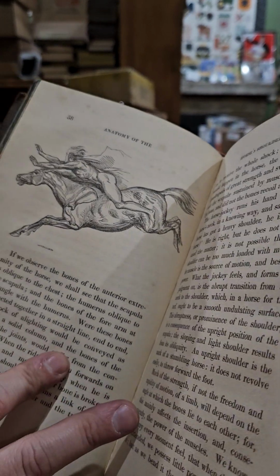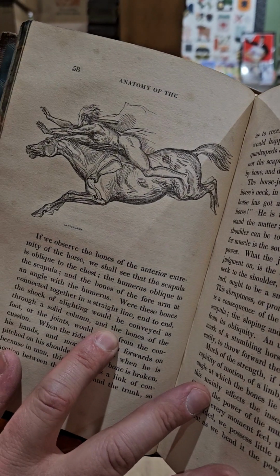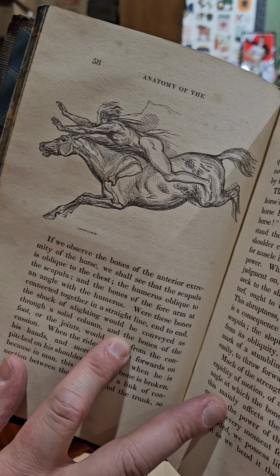Check out that illustration showing the horse and the human.